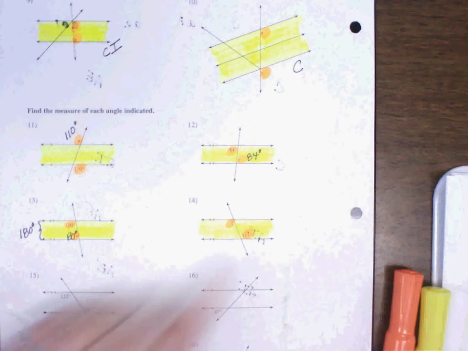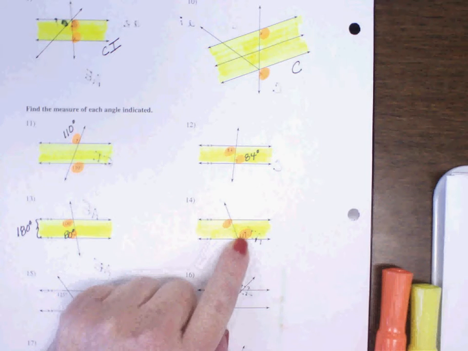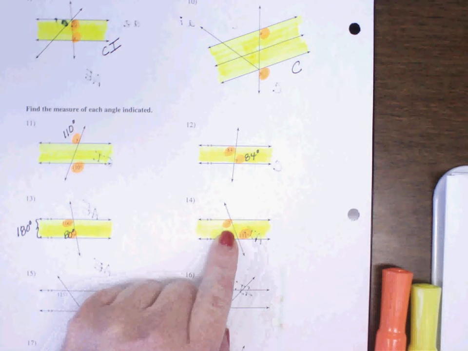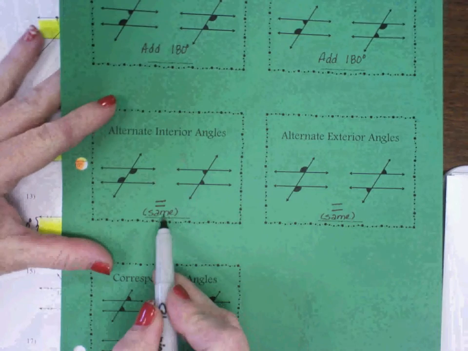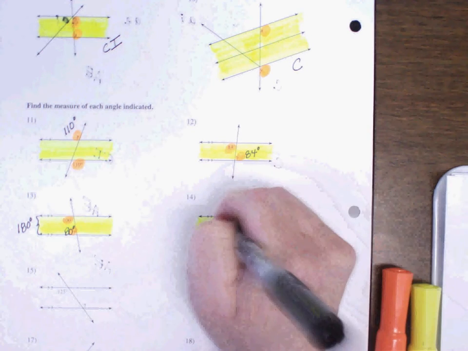All right, so which ones are these? Look, they're both interior. Alternate interior, which means they're what? The same. So if this is 111, that's 111.